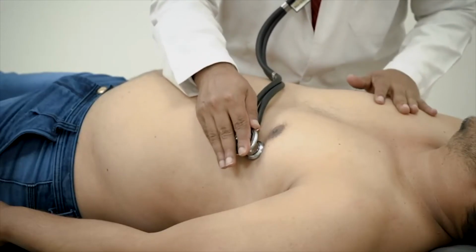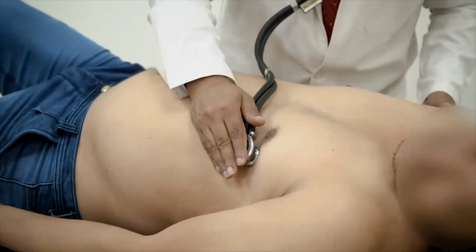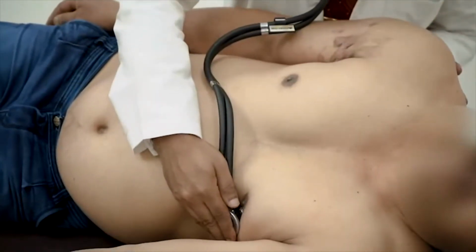The bell of the stethoscope, like that, make him left lateral.